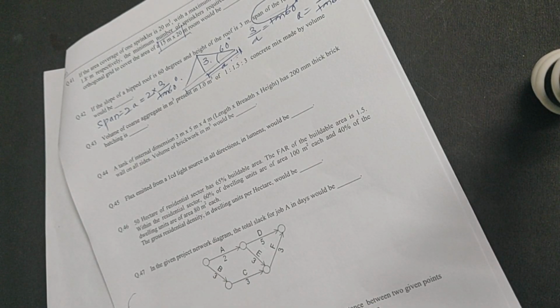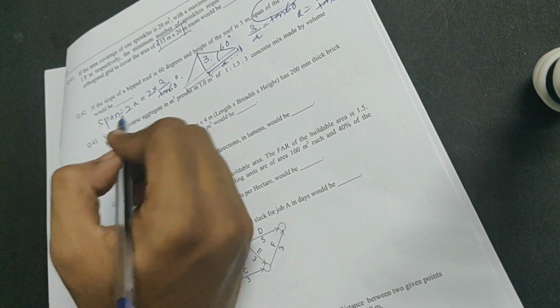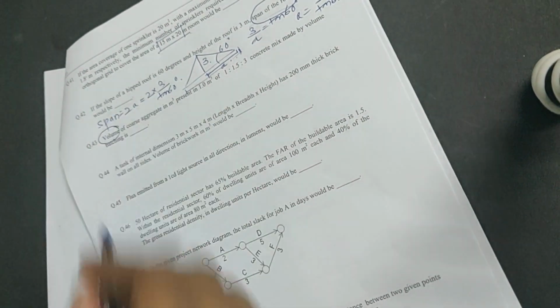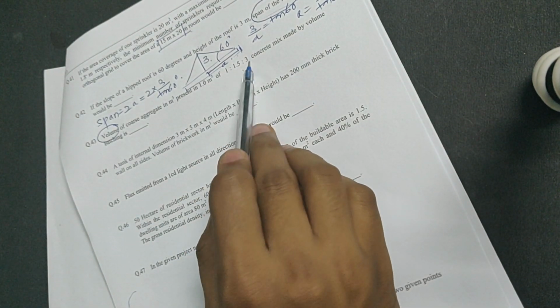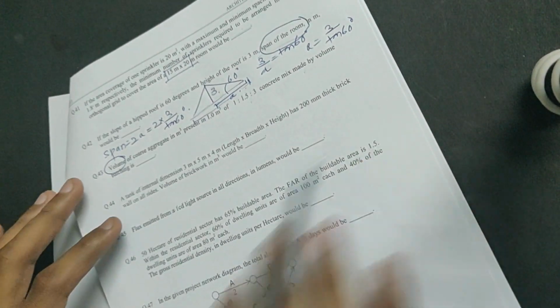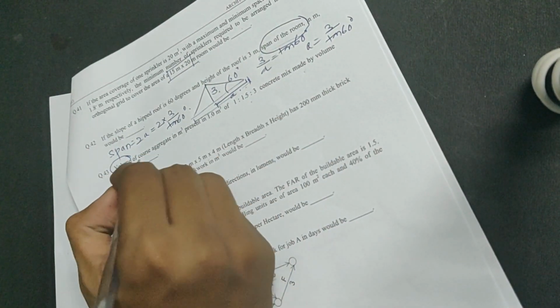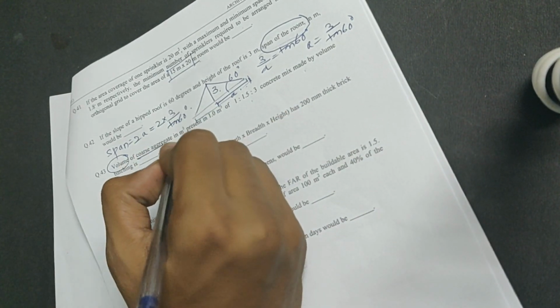These are pretty simple questions, but you might get a bit difficult ones as well. The next is volume. So we're not talking about weight, we're talking about volume. Volume of coarse aggregate in meter cube present in 1 meter cube of 1:1.5:3 concrete made by volume batching. So the ratio of volume of coarse aggregate would be, coarse aggregate is 3.